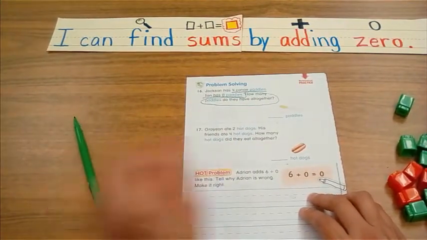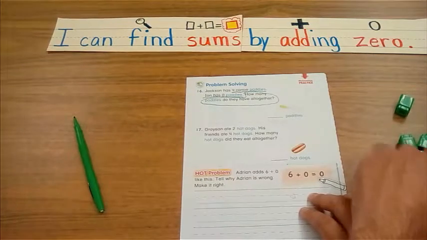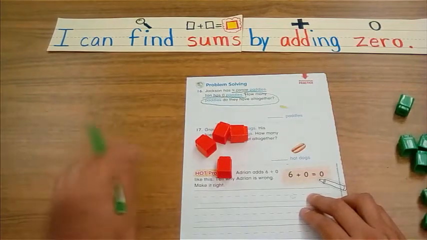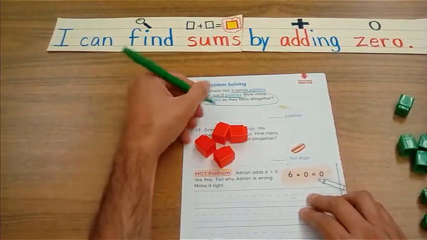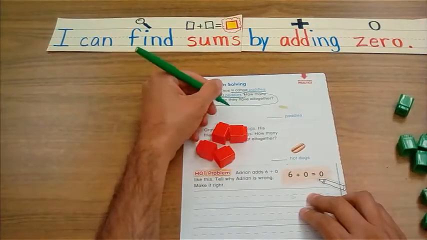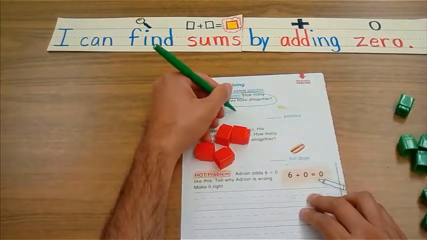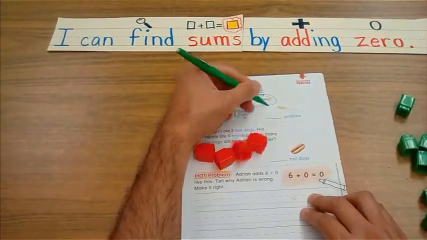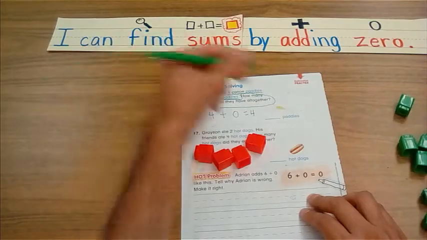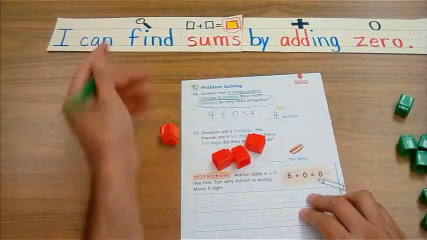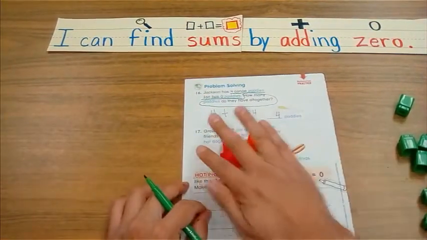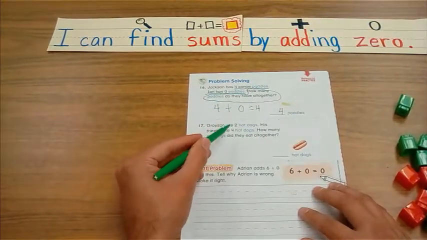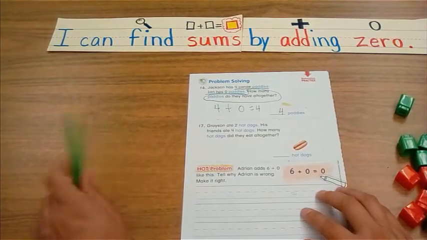So now Jackson has 4, so I'm going to put 4 red ones. And Ian has how many? That's right, he has 0. So what number sentence can I say? Well, I can say 4, because that's how many Jackson has, plus 0, because that's how many Ian has. That makes what? That makes 4 paddles. So I'm going to write the answer right here. 4 paddles. Did you get that? Great.